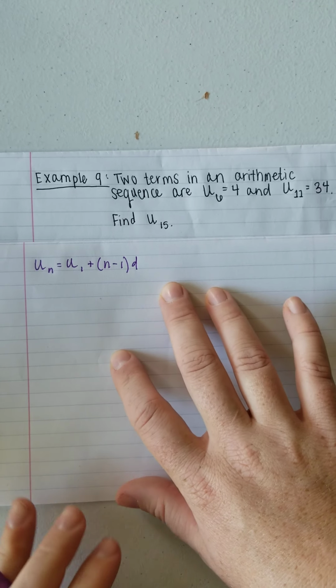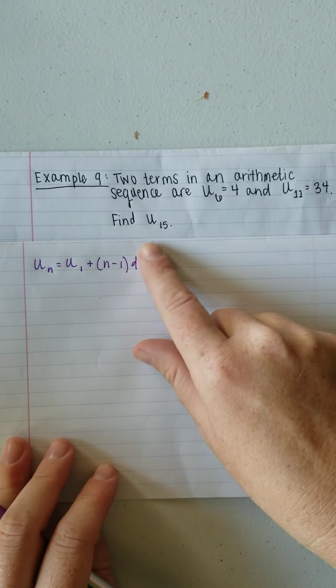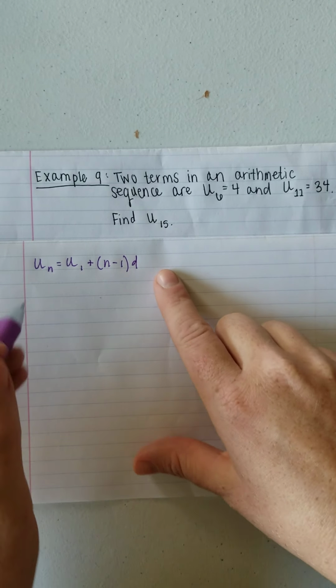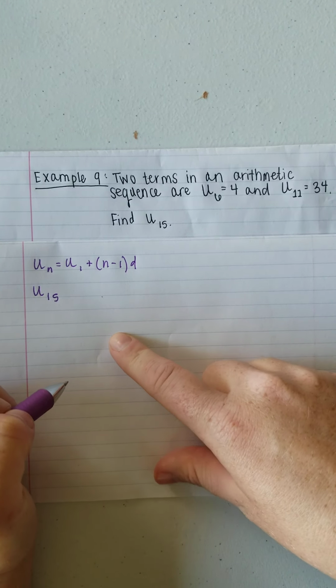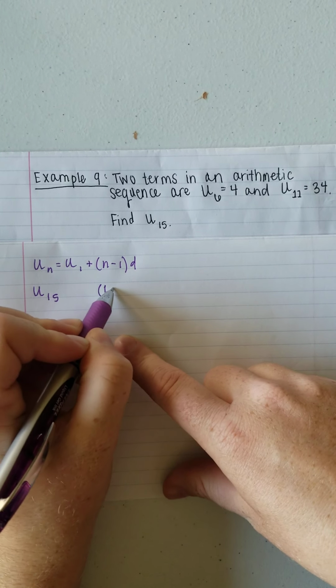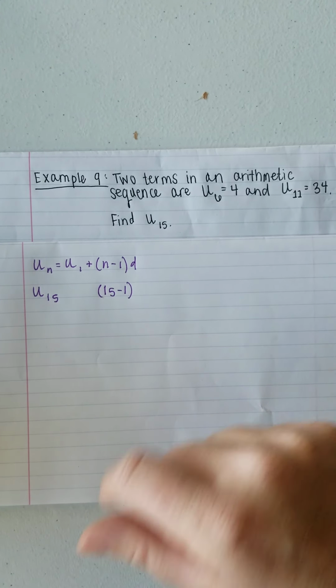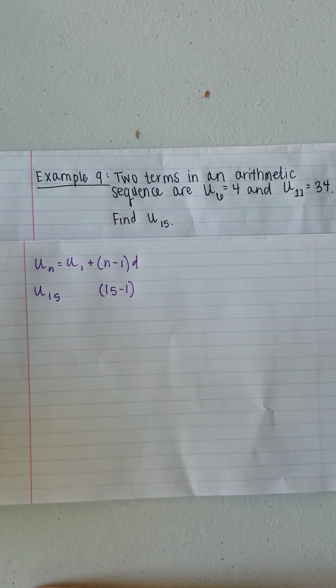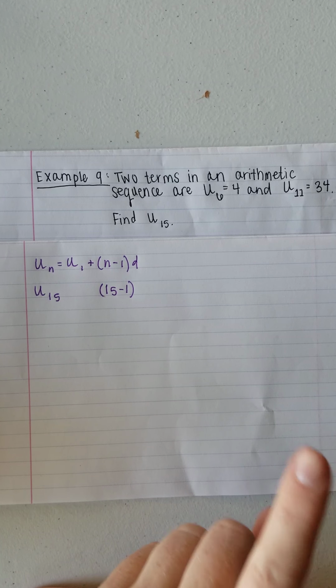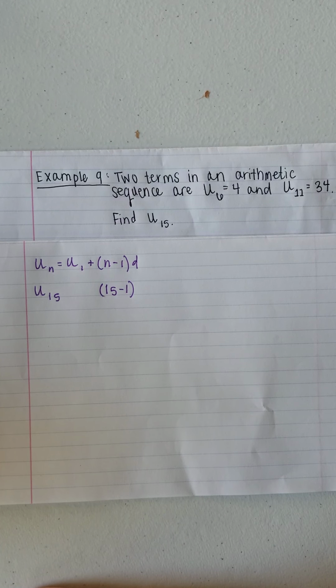Okay, they gave us a lot of information that we've got to get filled in. First off, I know I need to look for this, so that's going to go over here. So that makes n 15. Okay, so there's that. Problem is that the two other pieces of information that they gave us are not u sub 1 and d. So we have to see if we can use the u sub 6 and u sub 11 to find those two pieces.